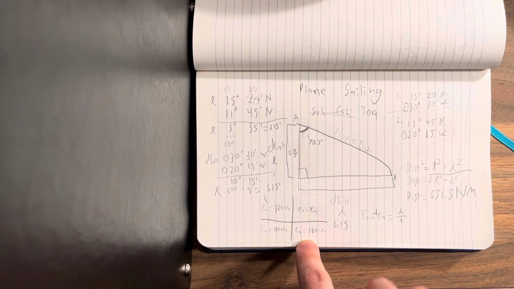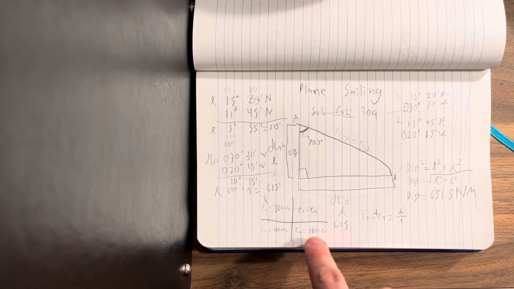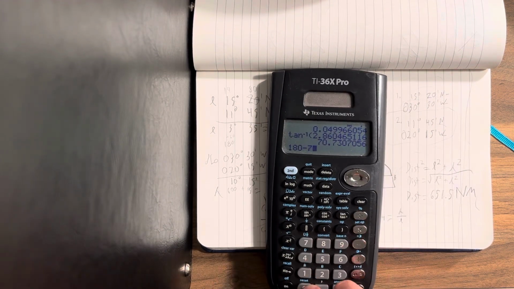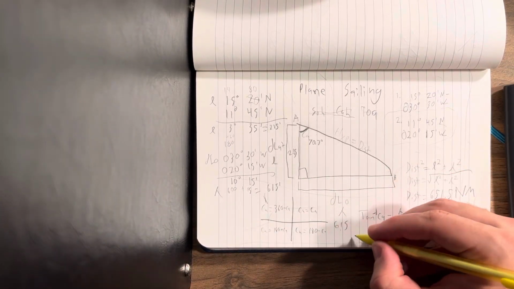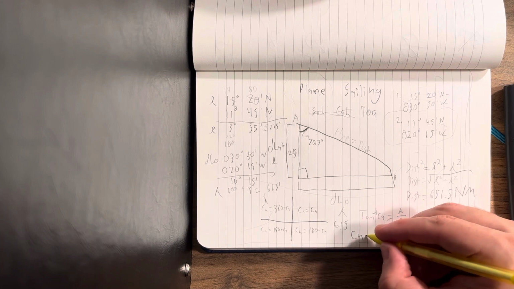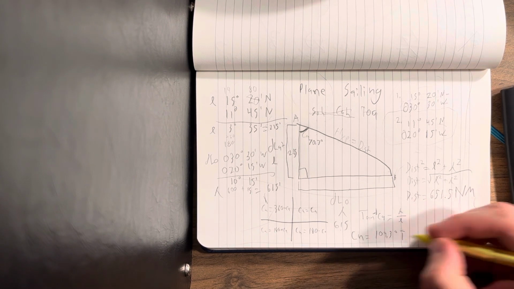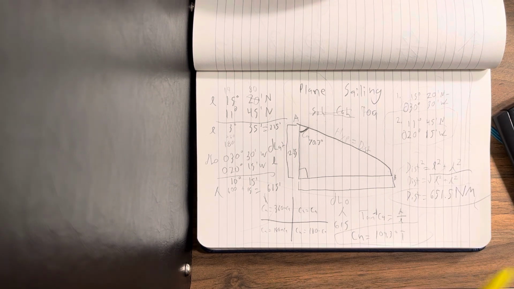It's southeast, so we have to take our course angle and subtract it from 180, minus 70.7. You get 109.3. So our true course to steer is 109.3 degrees true. And our true distance to travel is 651.5 nautical miles.